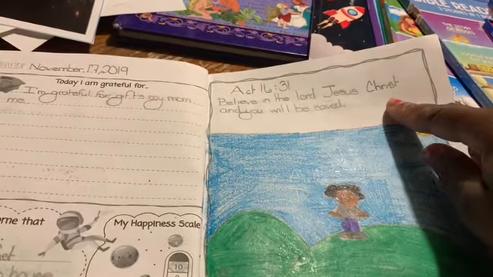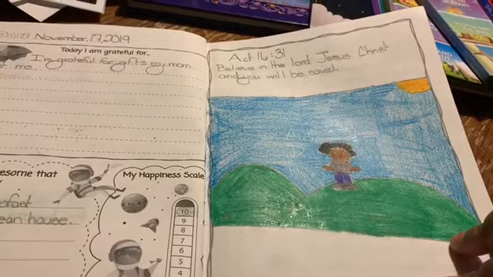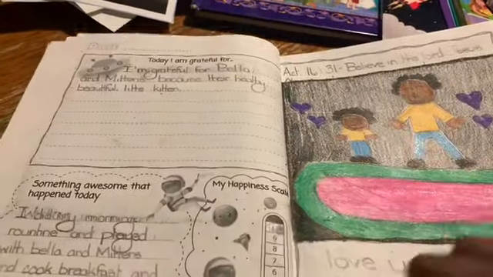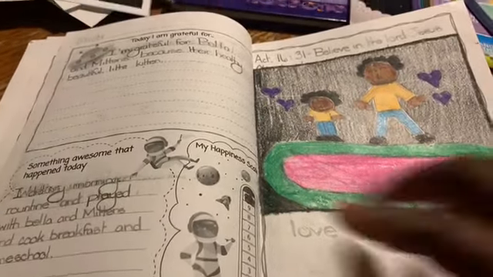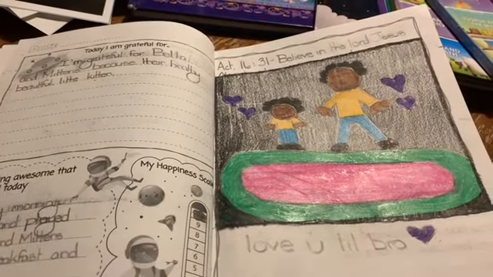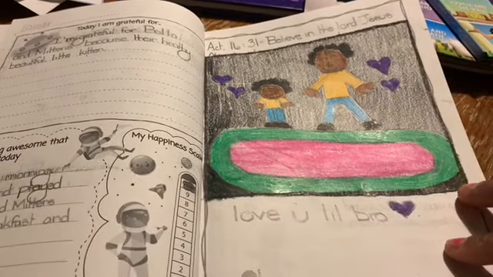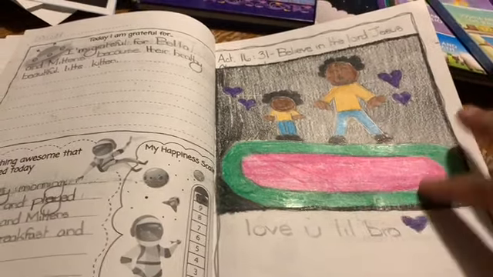So they would write the Bible verse at the top. I'm going to have them continue to do that this year. And then they would draw a picture. You can see every page is the same. They write what they're grateful for and something awesome that happened. They do their happiness scale. They draw the picture, put the same Bible verse up, and then they can write a little story at the bottom and keep going.